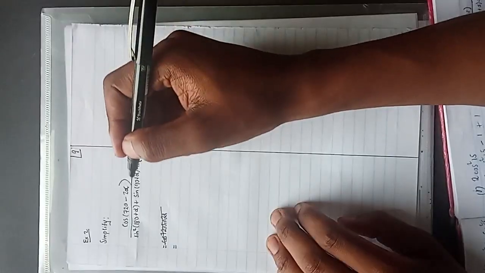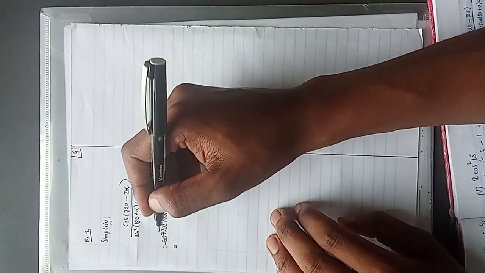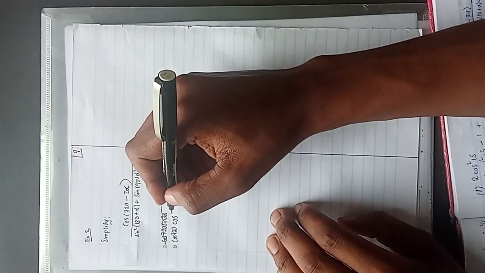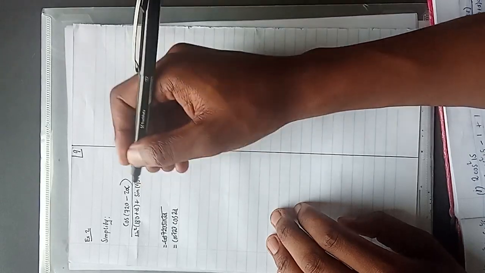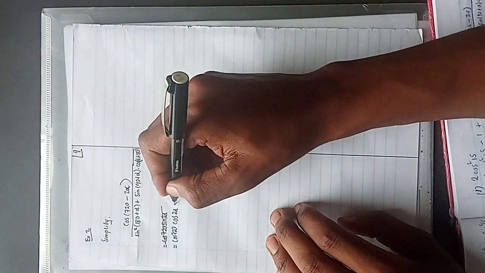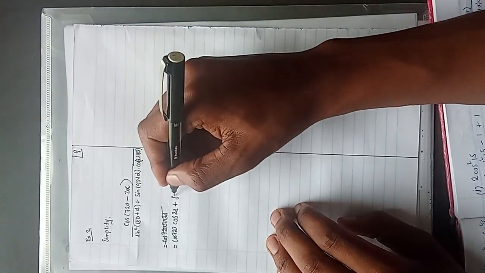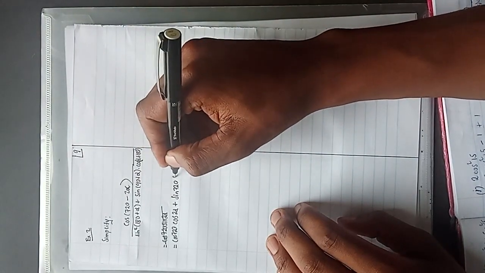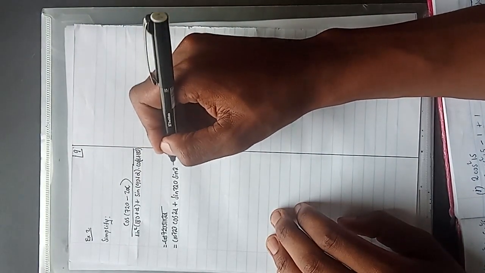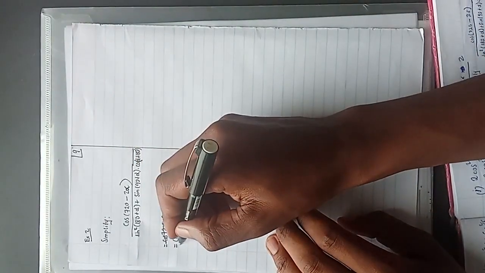So what I'll have is cos 720 cos 2 alpha. It's negative, which means I'll have positive sine 720 sine 2 alpha, all over.